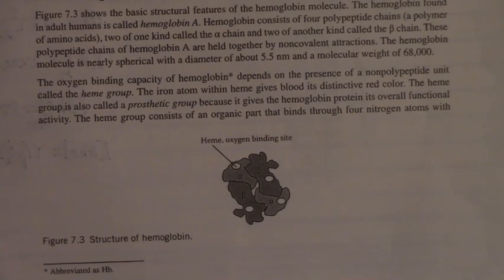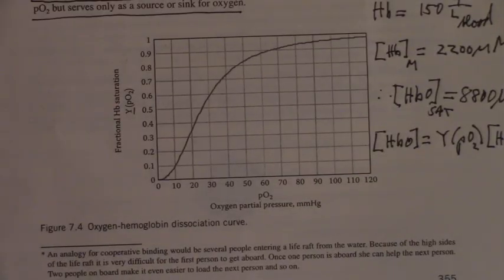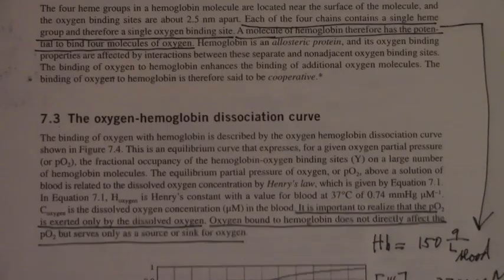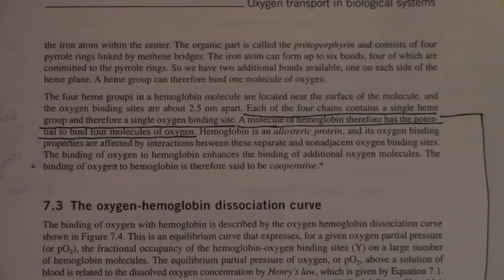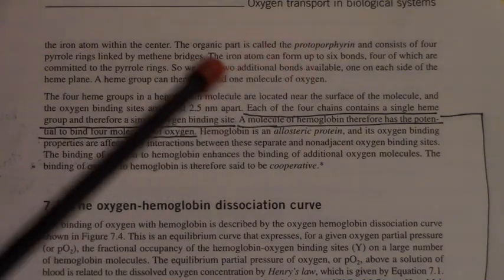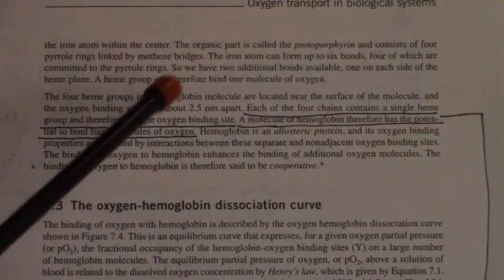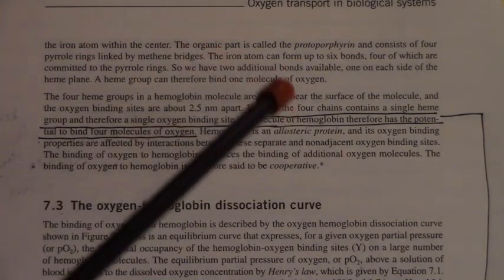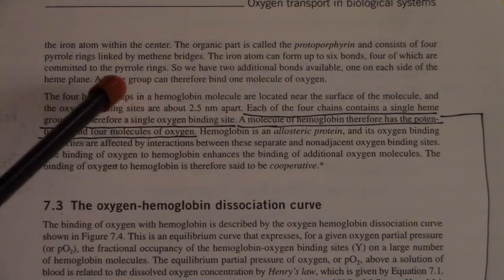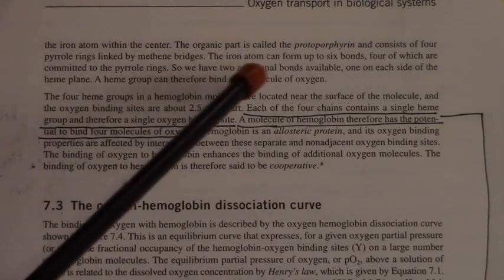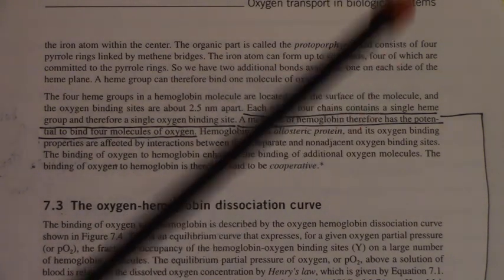Each of the heme groups can carry 1 molecule of oxygen. That's the important thing here. The organic part of the heme is called the protoporphyrin. What's important is that a heme group can bind 1 molecule of oxygen.